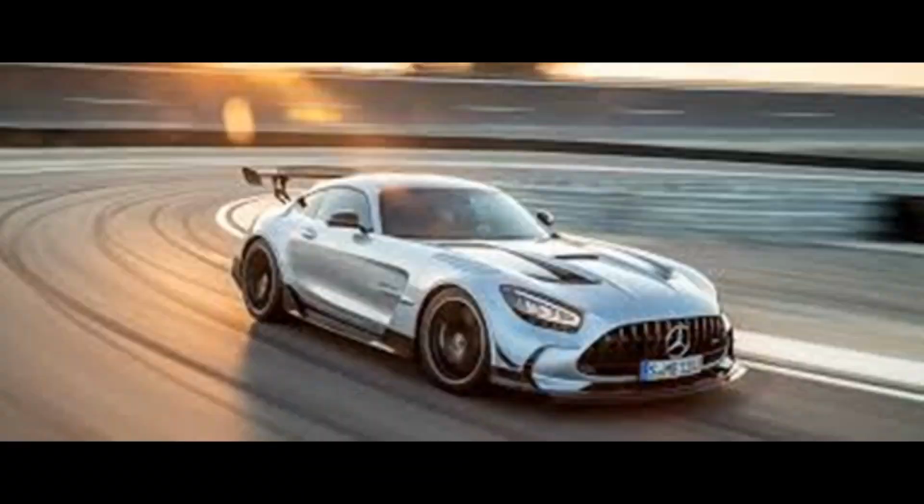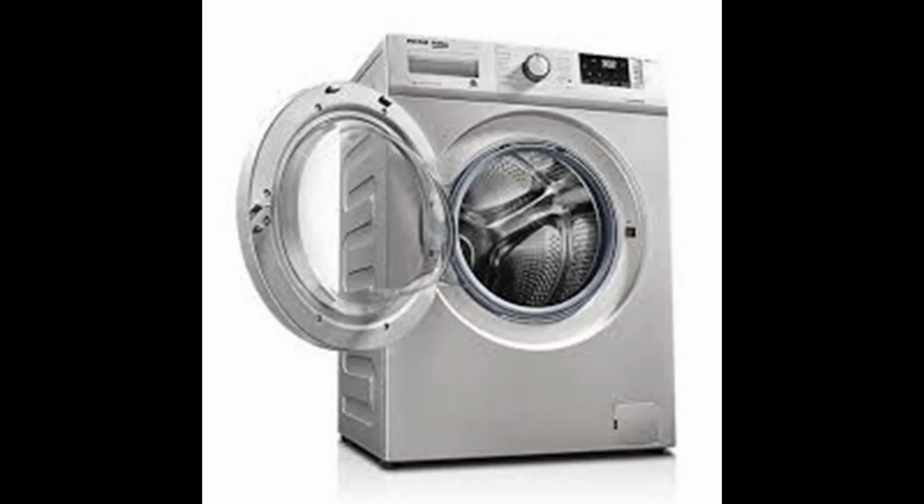For example, if you consider the car, it is one kind of machine that moves during its working. The second one is the washing machine, which we use daily. The washing machine is one kind of machine that is not moving during its working.